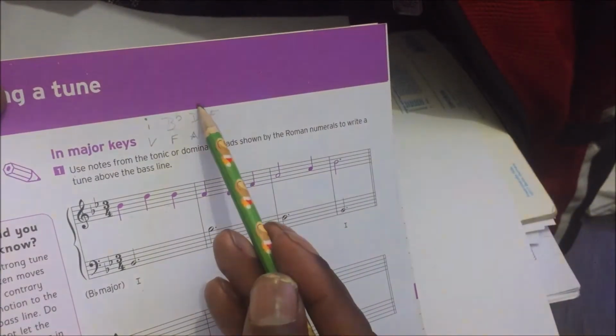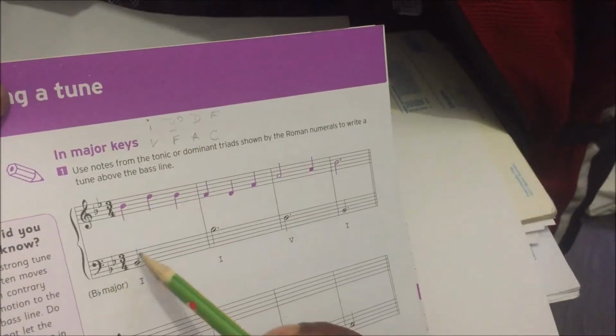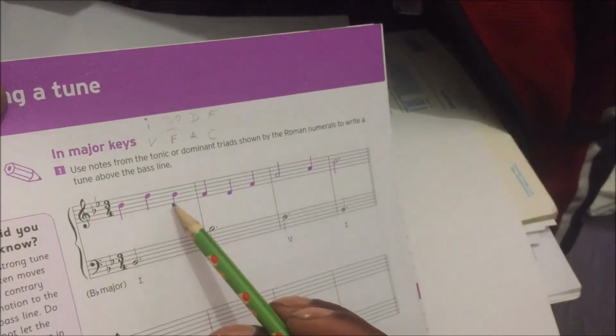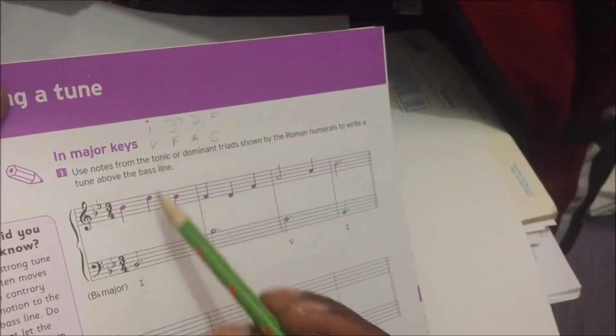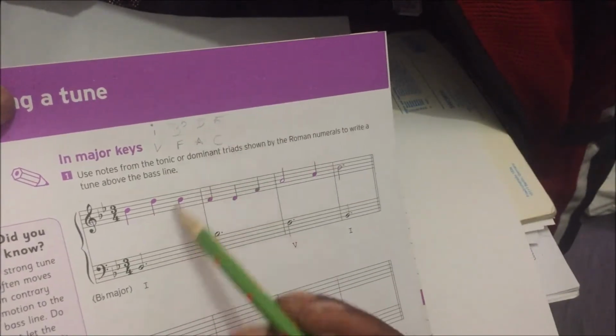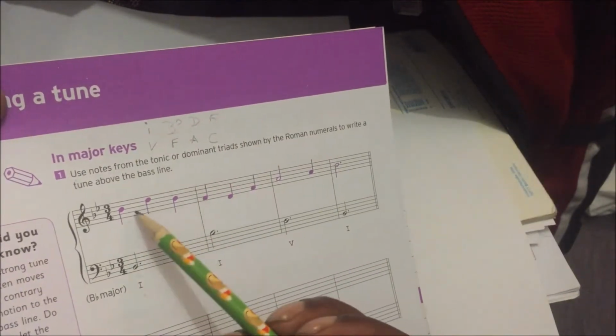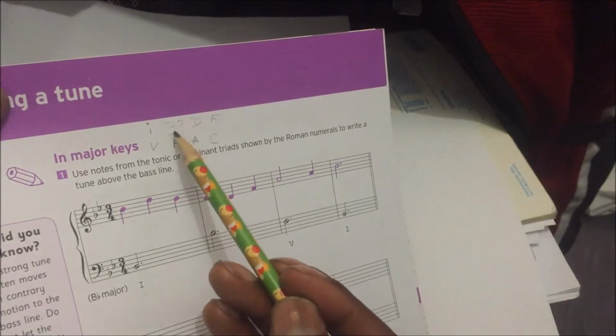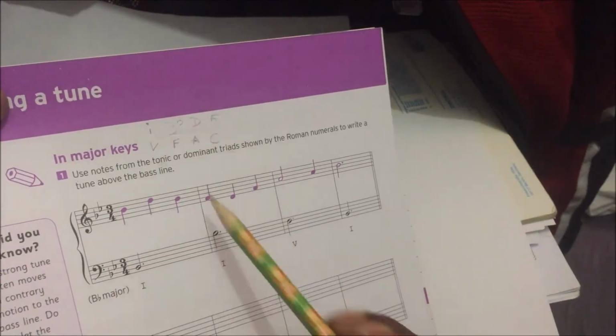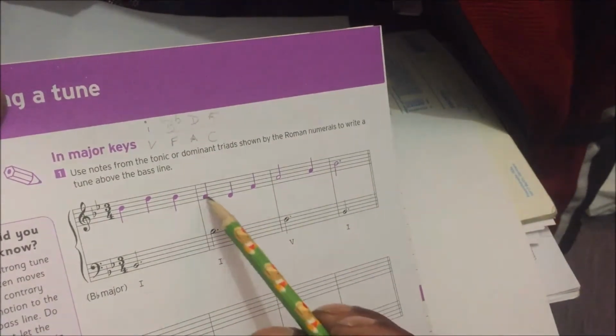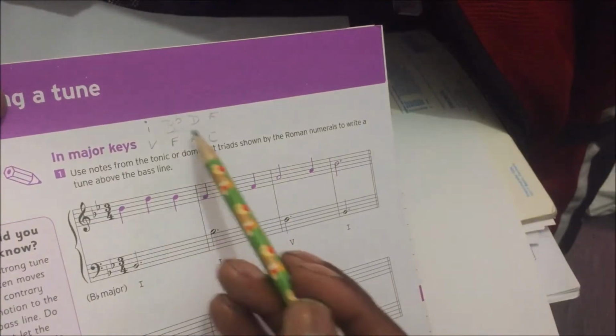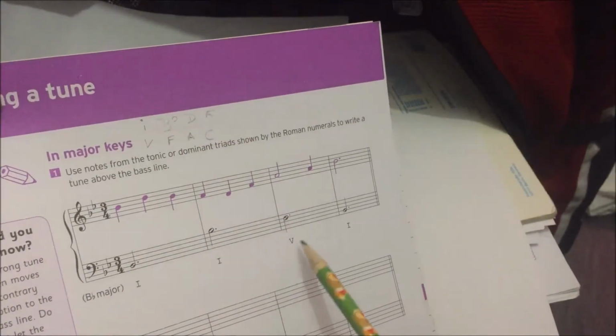The tonic triad. Can you see what they did? They used the B flat, D, B flat. They didn't want to use F. You don't have to use all the notes. You could do B flat, B flat, B flat, but just use the notes in this. When you see I, do the same thing. Tonic, all your tonic triad notes.